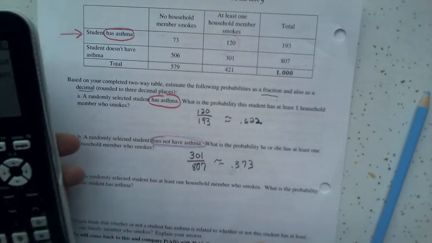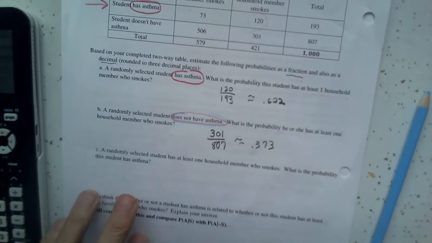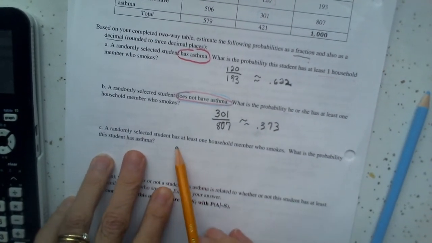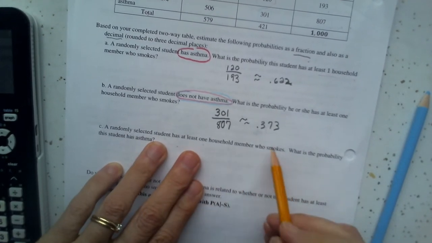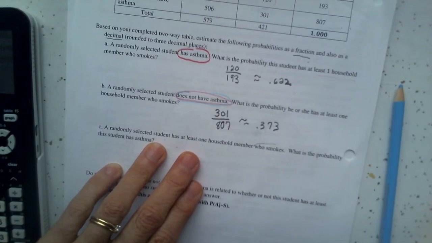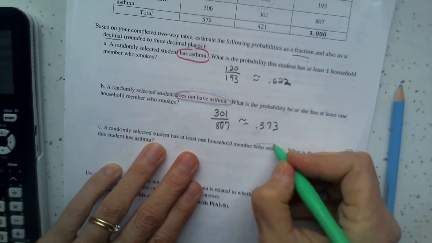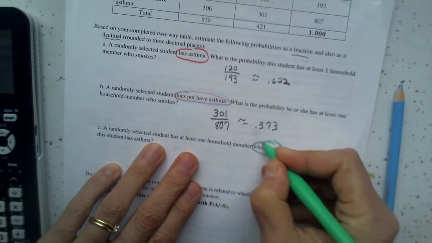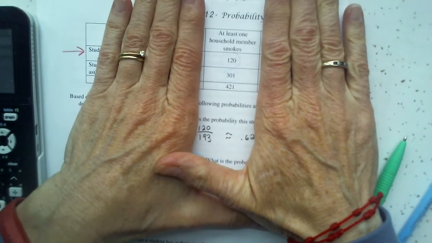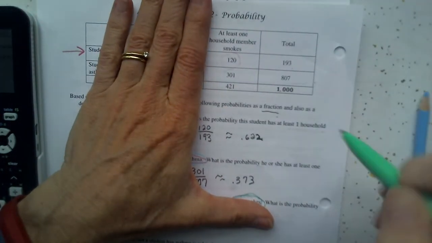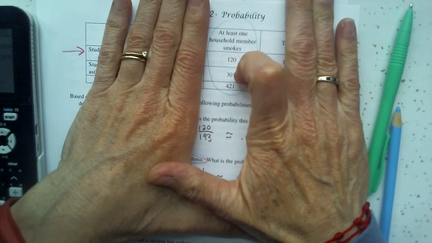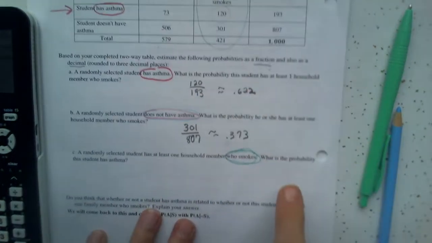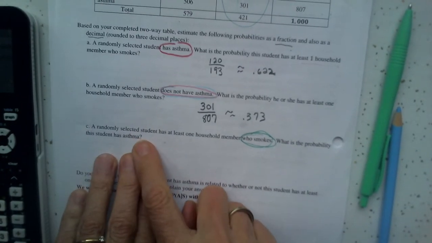Rounded to 3 decimal places. And then the next example says, now we have a randomly selected student has at least one household member who smokes. Okay, so now we're only going to talk about the people who live with smokers. Well, which ones talk about the smoking? This column right here. You're only looking at the column of the smokers for this next letter C, the 120, 301, and 421. It says, what's the probability that the student has asthma?